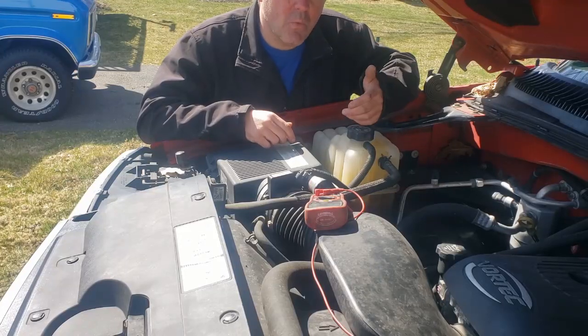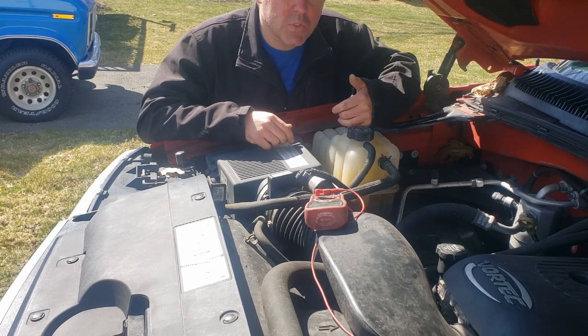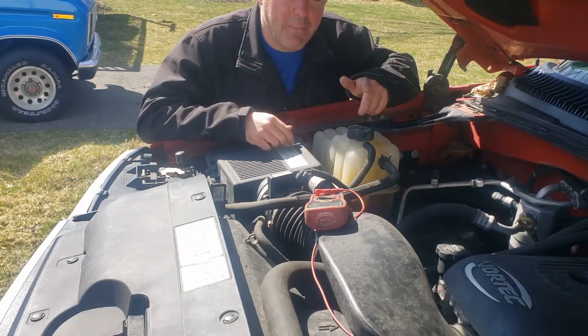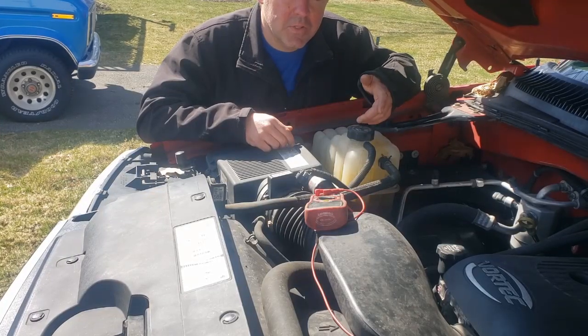I'm going to show you a second way that you can do this test. What I'm going to do now is switch my cable over from the positive side of my battery to the negative, and crank the engine in the same way.